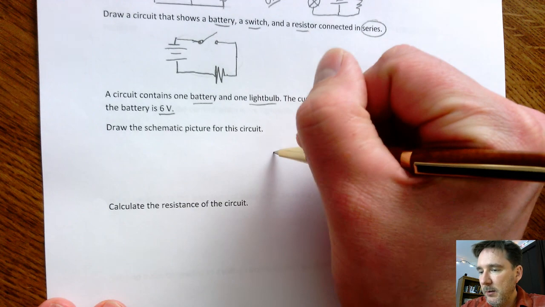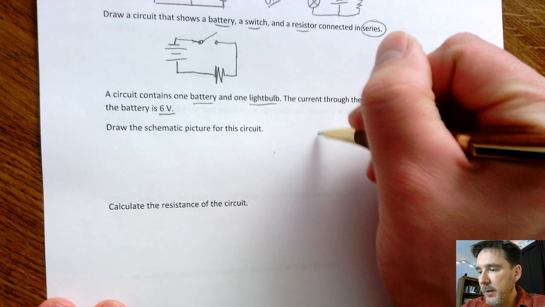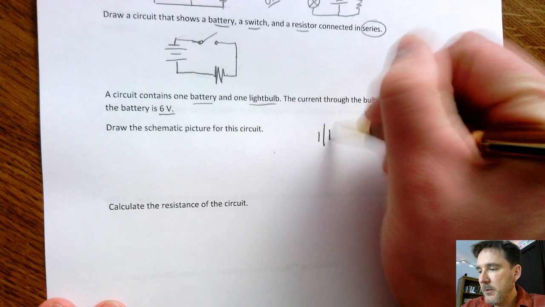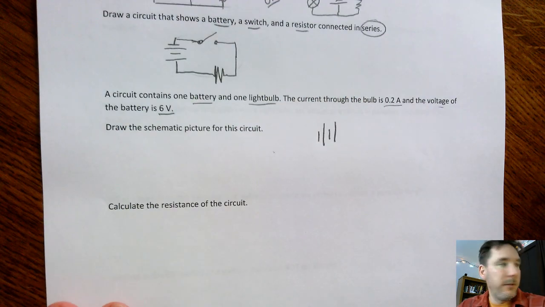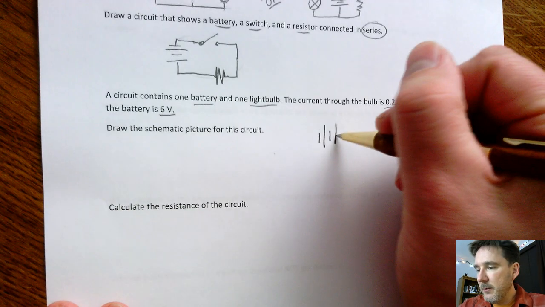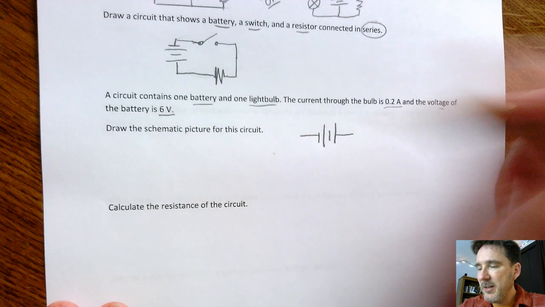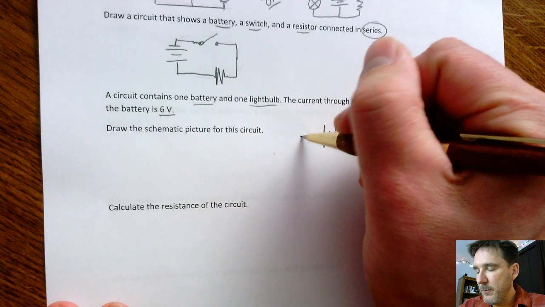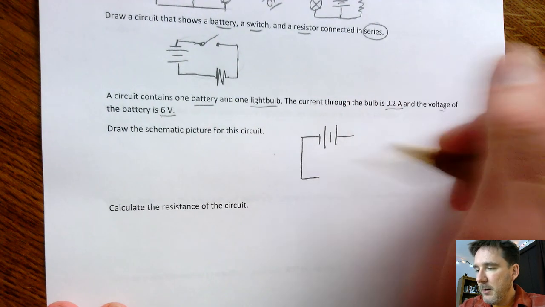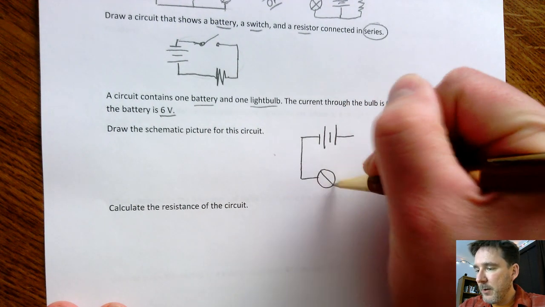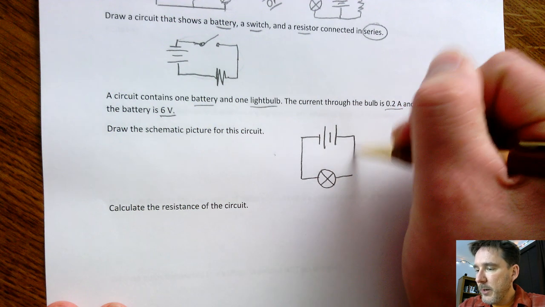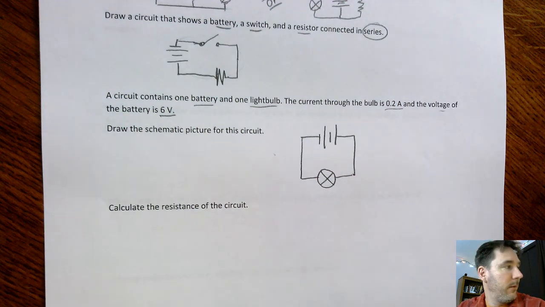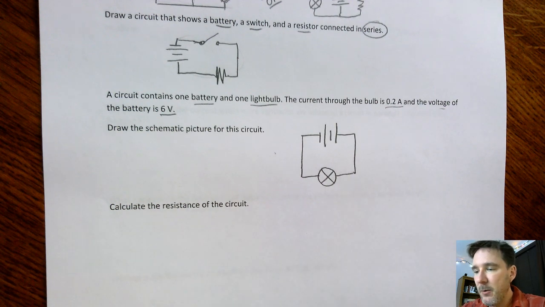Let's draw it this way this time, just to be different. So instead of going vertical, we'll go horizontal. And once again, I'm going to try to draw straight. If I was doing this for a test or I want to be really careful, I would use a straight edge. But since I'm trying to do a quick demonstration of all this, it turned out pretty okay. That's it. Okay, we got our one battery and one light bulb.